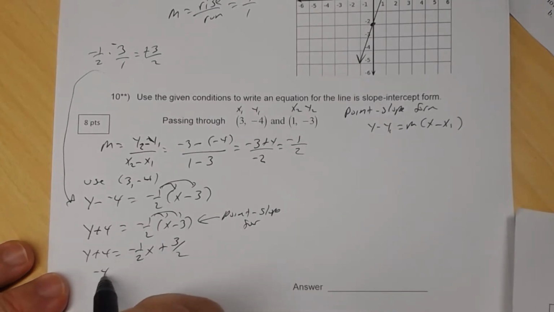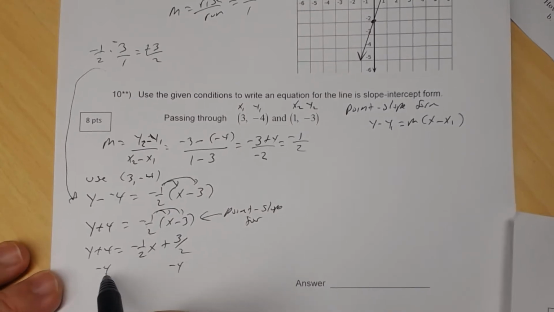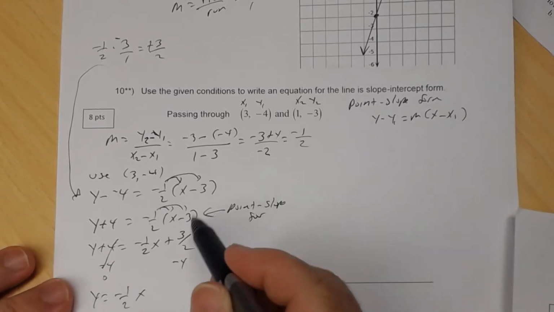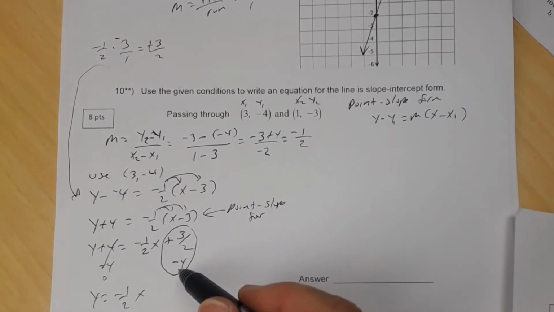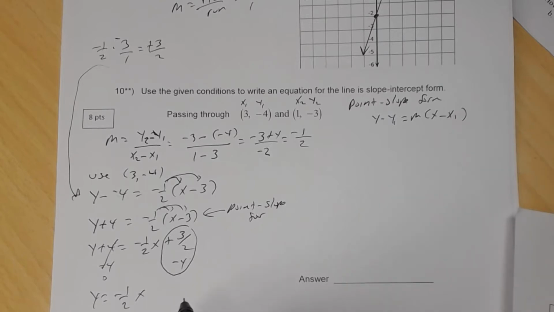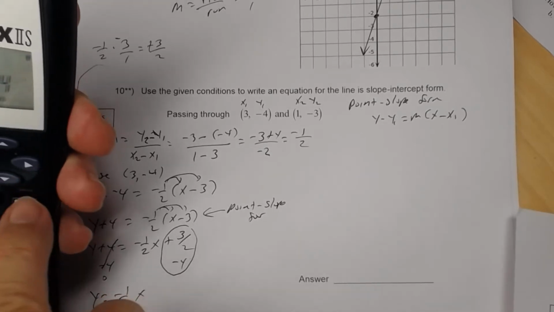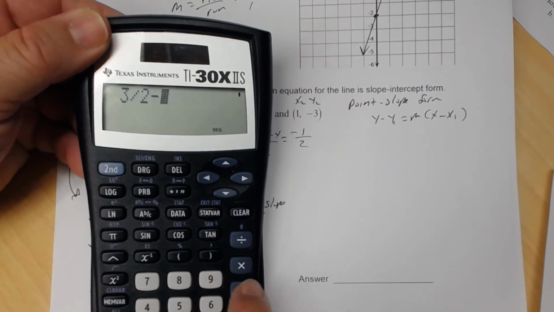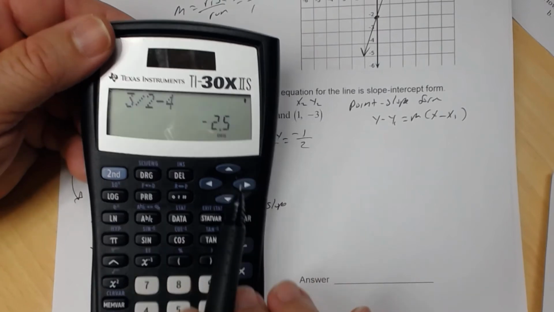All right, now the next thing you're going to do is subtract 4, because you've got to get y by itself. You've got to put it in slope-intercept form. So when I subtract 4, I get 0 here, so that's y equals negative 1/2 x. Now, if you don't remember how to add fractions and whole numbers, use your calculator. So you're going to say 3 divided by 2, subtract 4, equals, and you get negative 2.5. Now don't leave it as a decimal.